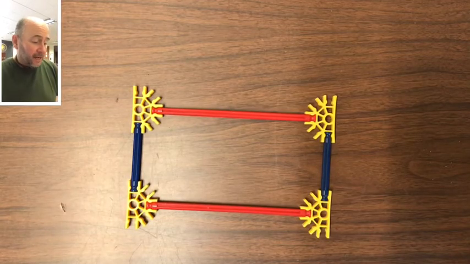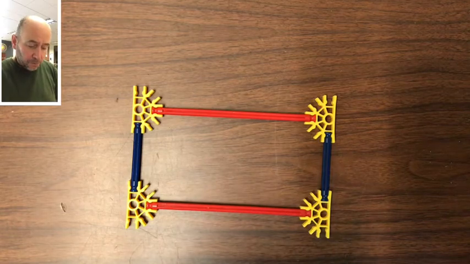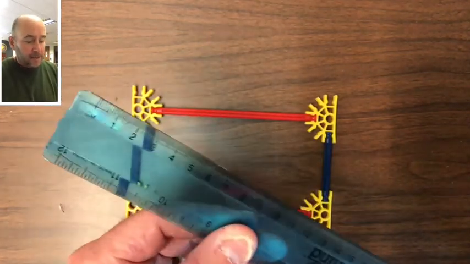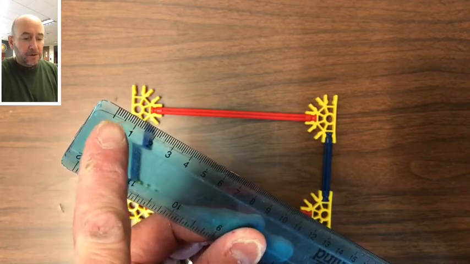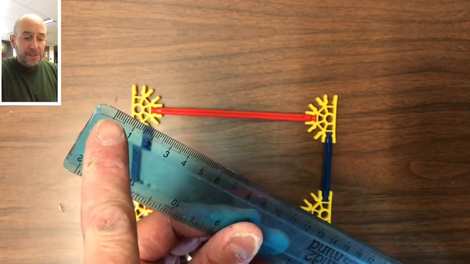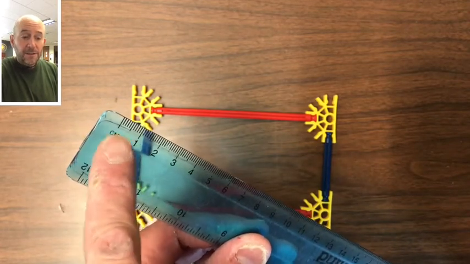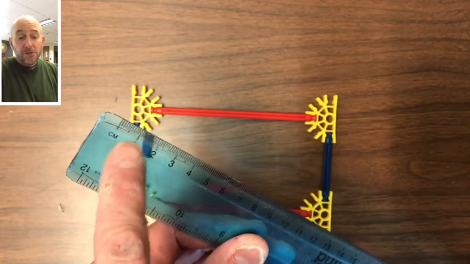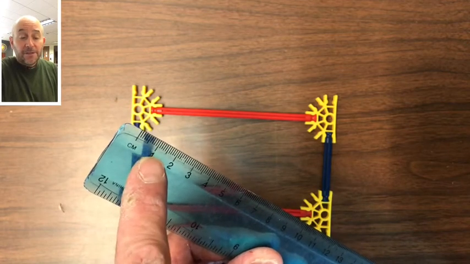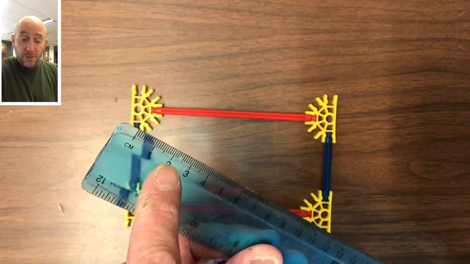So one of the things that I like to do with kids is I like to tell them that when you're using your ruler, we're going to usually always measure in centimeters, okay? So centimeters are measured on your ruler as the units. In between each of those are the millimeter measurements. All right, so 1 centimeter has 10 millimeters. 2 centimeters would have 20 millimeters.